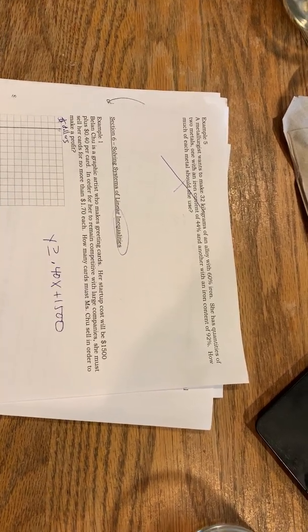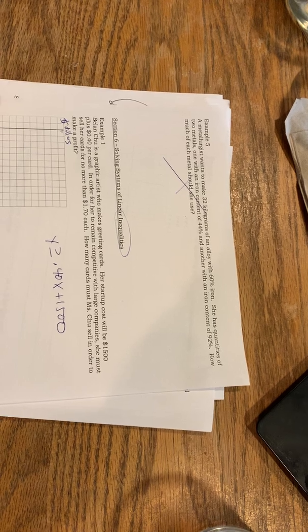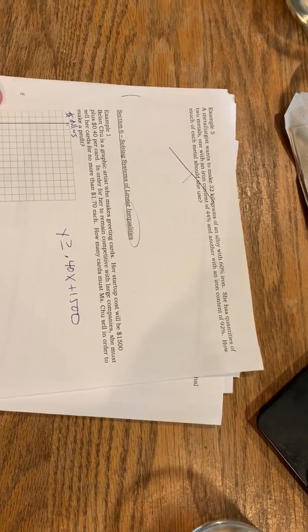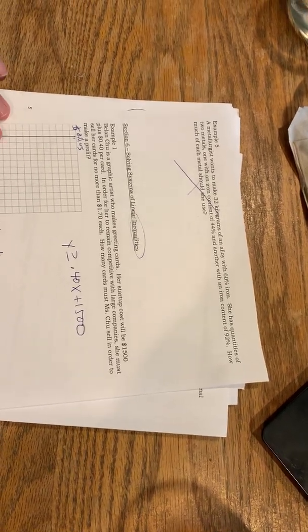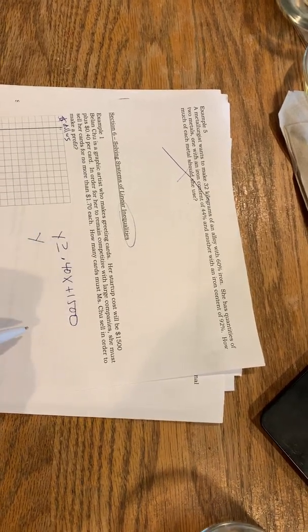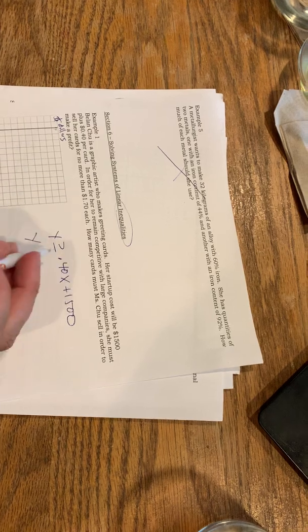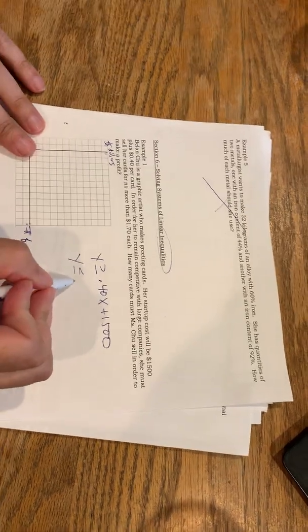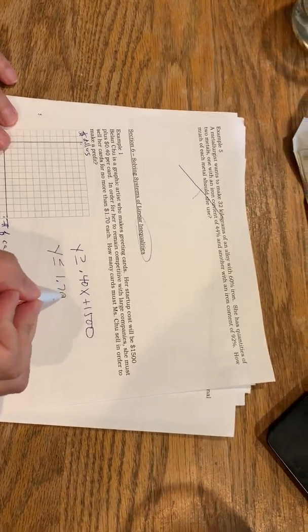And also she must sell her cards for no more than $1.70 each. So if the number of cards is x, what we could say is this: y must be, if it's no more than $1.70 each, must be less than or equal to 1.70x.